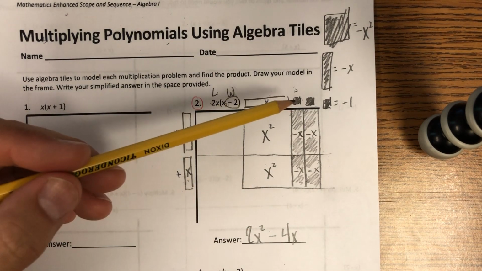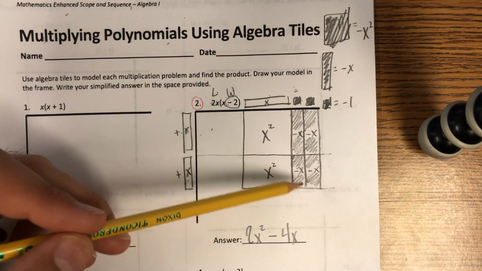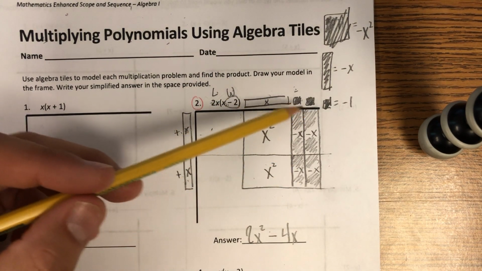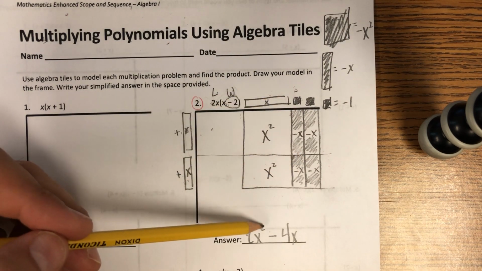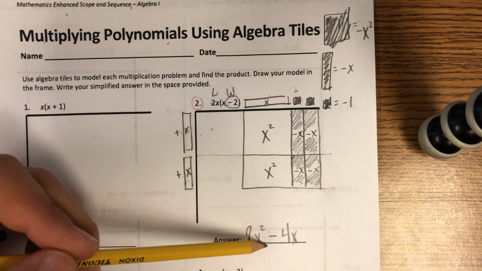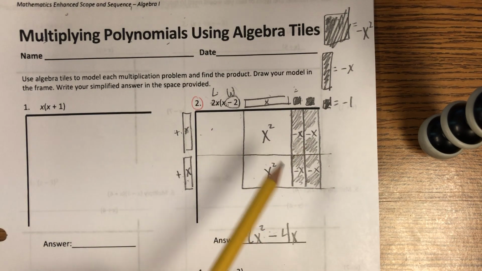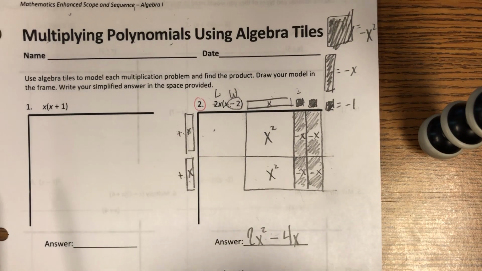So when we've got negative numbers, we're going to use shaded algebra tiles to represent the negatives. And we're going to make sure that when we combine like terms that we bring the minus sign, the subtraction symbol, the negative into the answer as well. 2x squared minus 4x is exactly what we've got here.